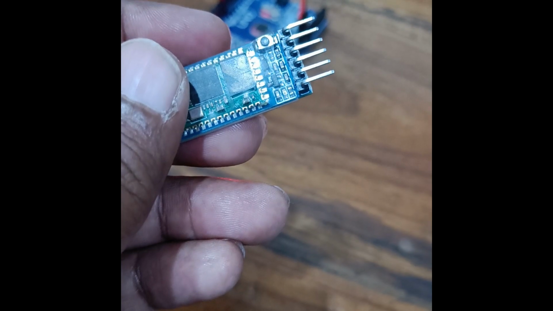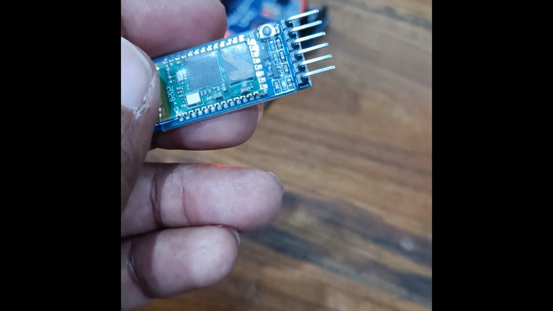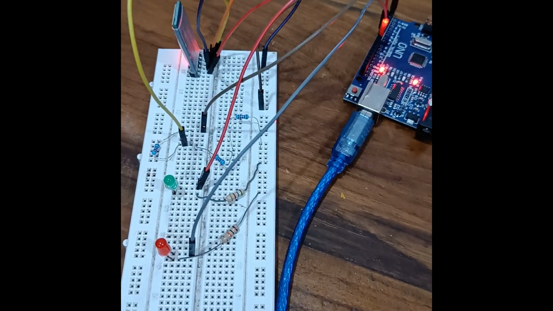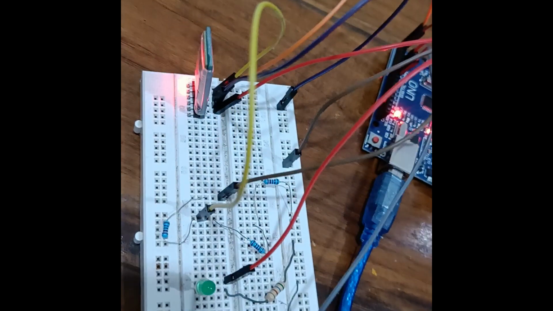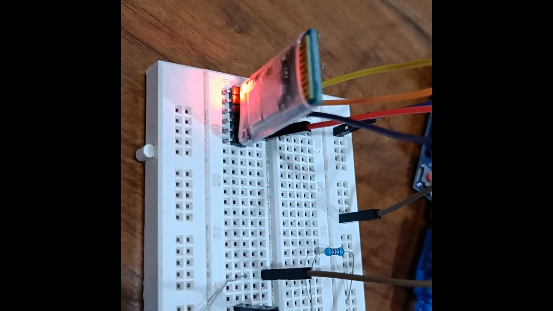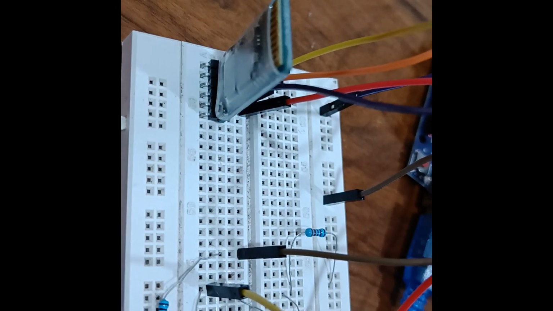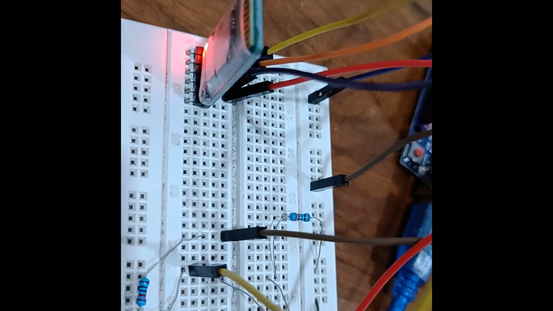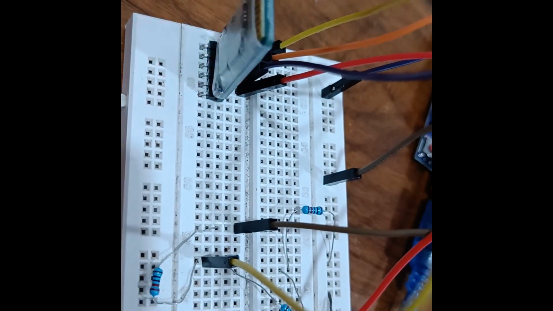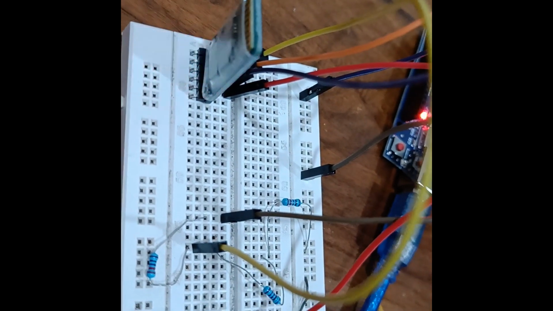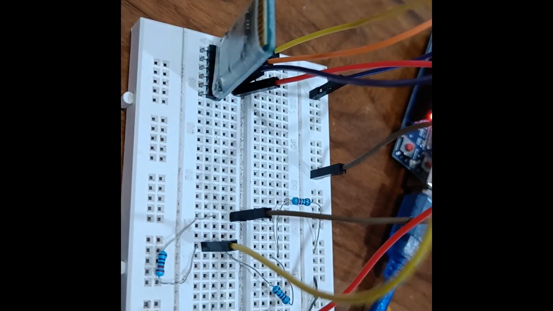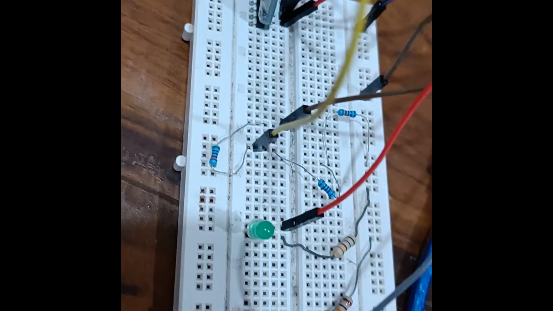So let me mount it out and then we'll see how it works, right? Well, so I mounted the module over here on the breadboard. You can see it's blinking. The blinking is very fast, that is, its frequency is very high, once it is not yet paired with my cell phone, because I will be using my cell phone to pair it. Once it is paired, you can see the frequency will be low. Let us see the connections first.